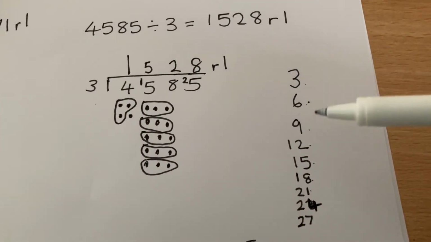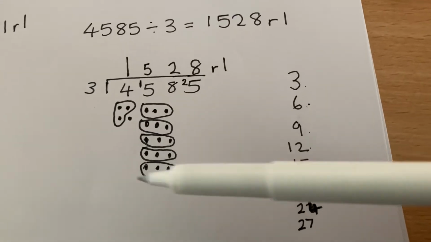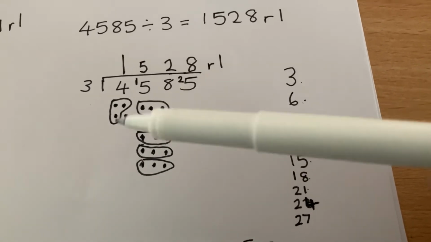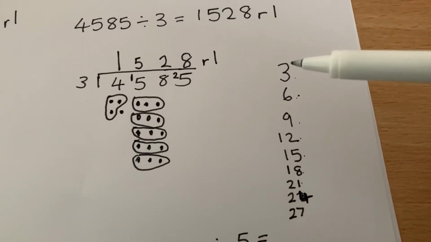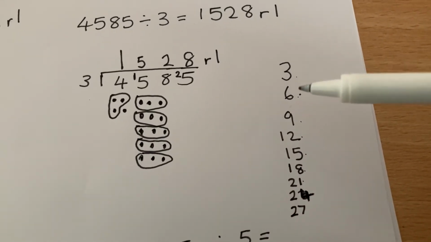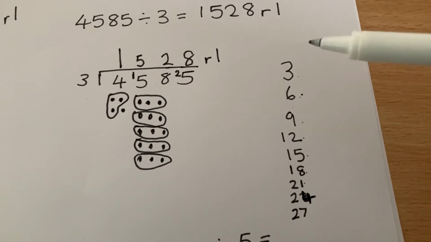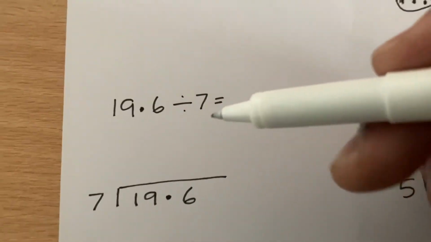Okay, so a very good idea when you're doing the bus stop method with division is to write the times tables out on the side so it helps you rather than the dots. You can use the dots, but I think we need to advance to the next stage where we actually start writing our times tables out, which is more efficient and quicker. Okay. And it takes up less space. Right, let's have a look at one with decimal.